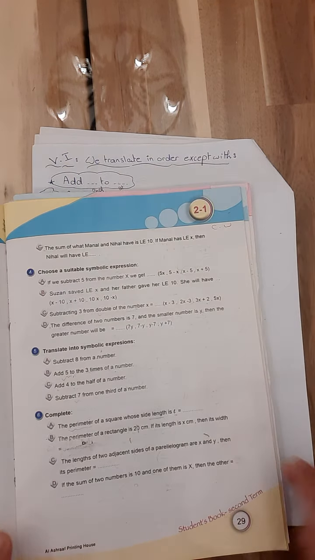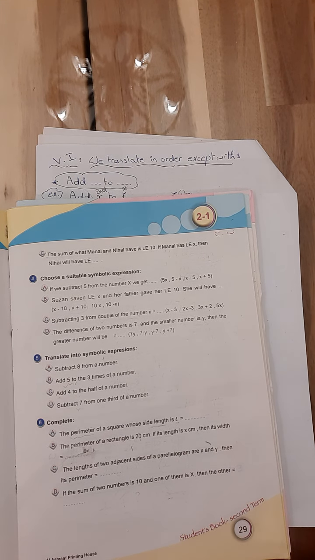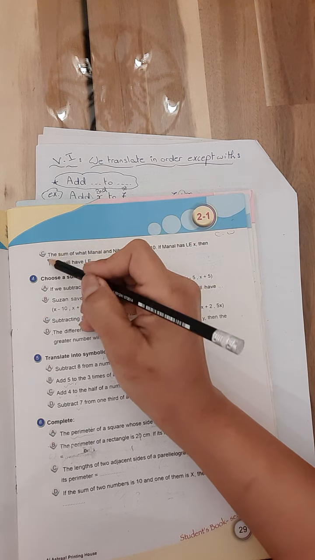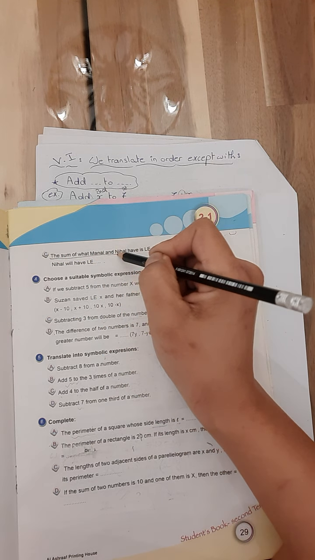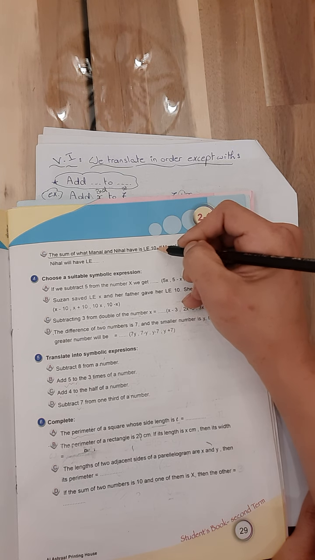The second page. C. The sum of what Manal and Nihal have is 10. If Manal has X pounds, then Nihal will have what? No, don't hesitate. The most important thing to do while you are translating is to go to the first thing that we translate, which is the key word of the operation. Where is the key word of the operation? Sum. What shall I do now? Take all of this sentence that has the key word of the operation from its beginning till the end. The end can be a comma, can be a full stop, can be an "and". Translate it first.